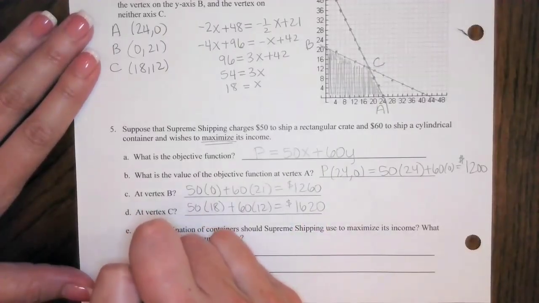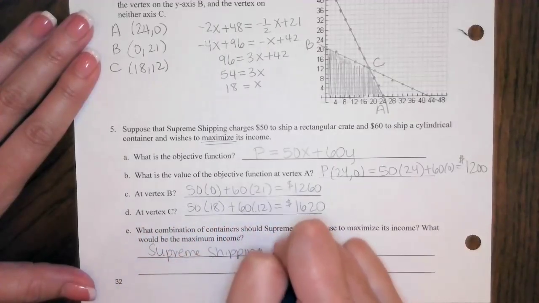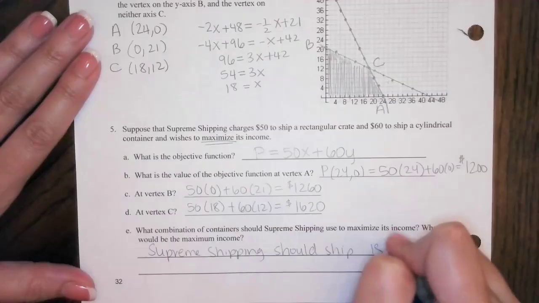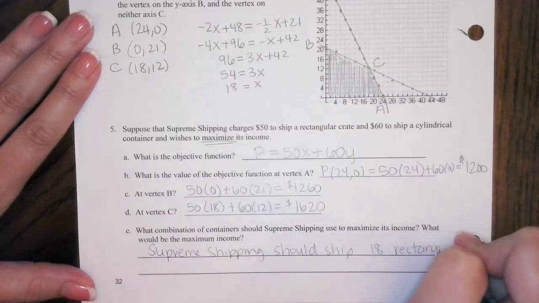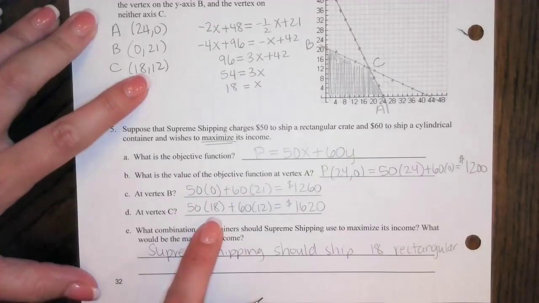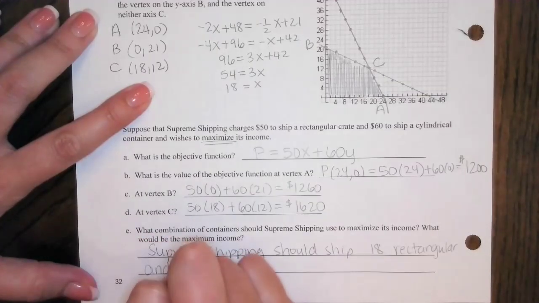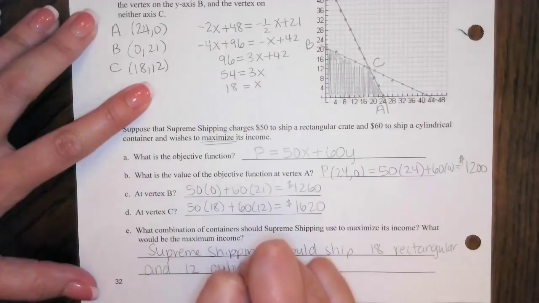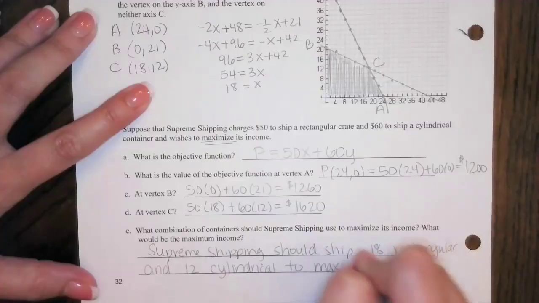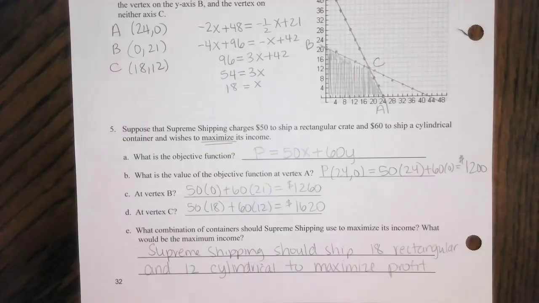So Supreme Shipping should ship 18 rectangular because that's what my X was. Remember, X is rectangular, so that's what I want to ship is 18 rectangular and 12 cylindrical to maximize profits. There we go. So we finished that problem.